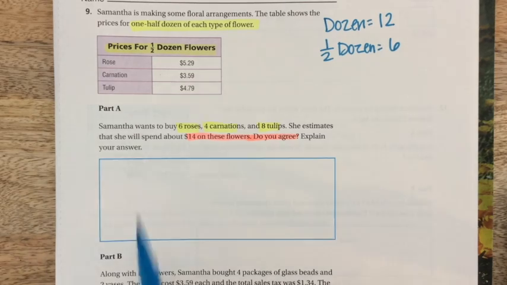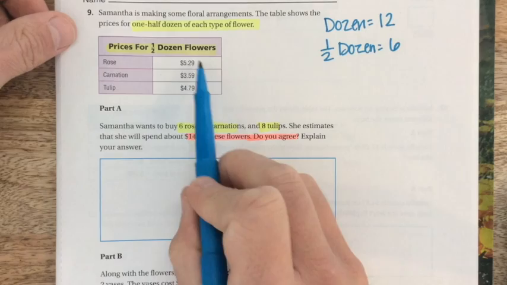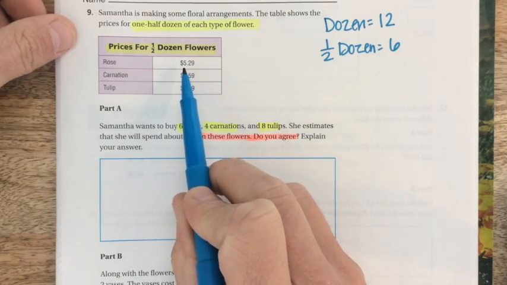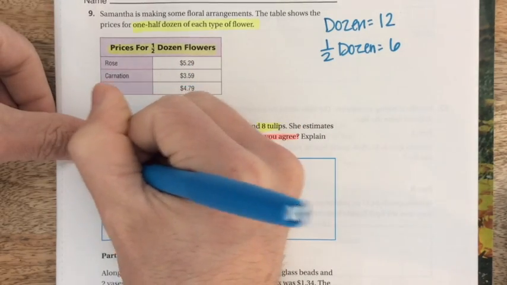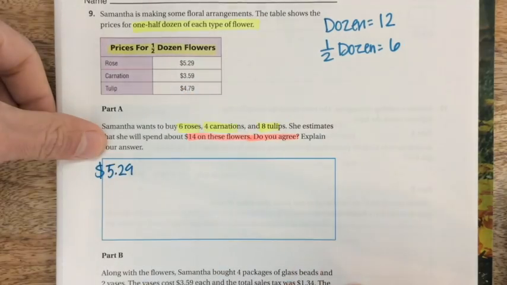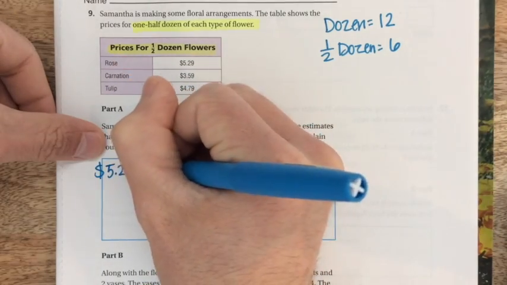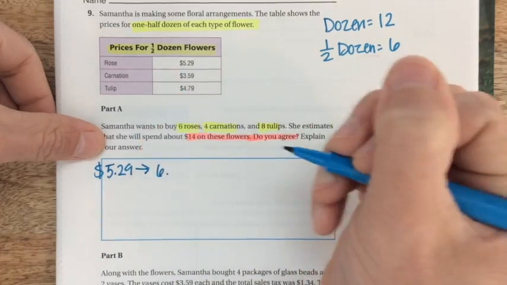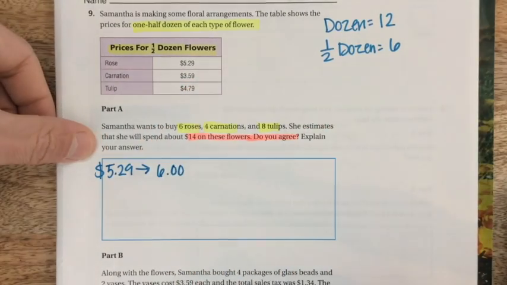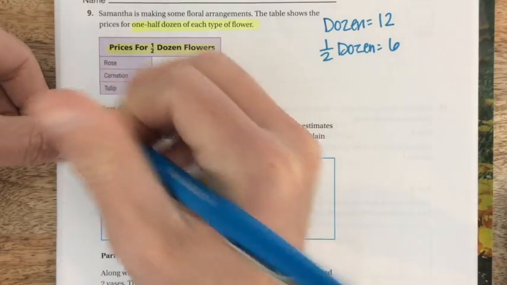All right, so she wants to buy 6 roses. Well, they're sold for $5.29 for 6 of them. Now, for an estimate, I'm going to take my $5.29 and I'm going to just round it to $6. So, roses.